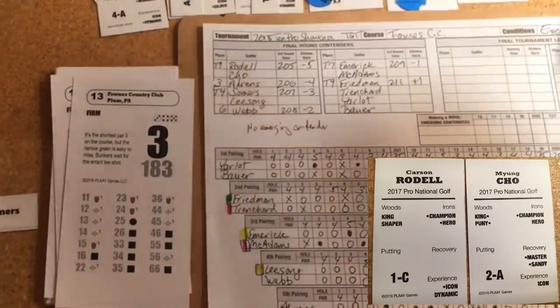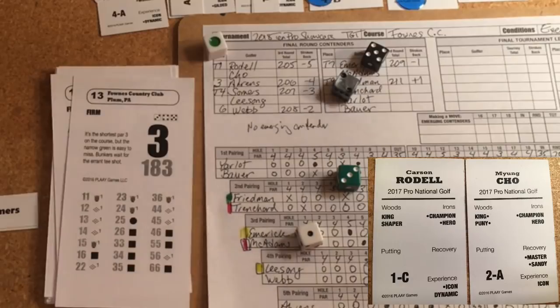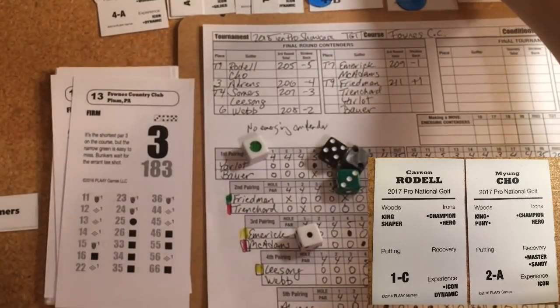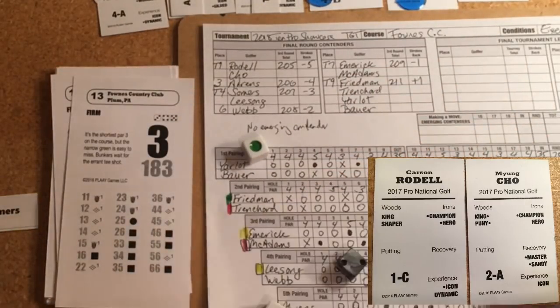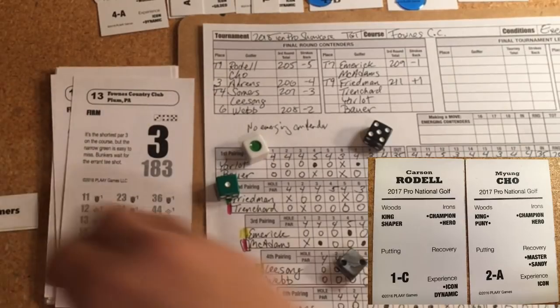Carson Rodell, -3. He'll get control. 2-3-5. Is he a champion? Semi-champion with a dot. He is. He'll have an easy putt for birdie. He will spend a blue chip to ensure. He hopes that he doesn't get the 6s, and he doesn't, so that's a birdie for Rodell. He'll get to -3.